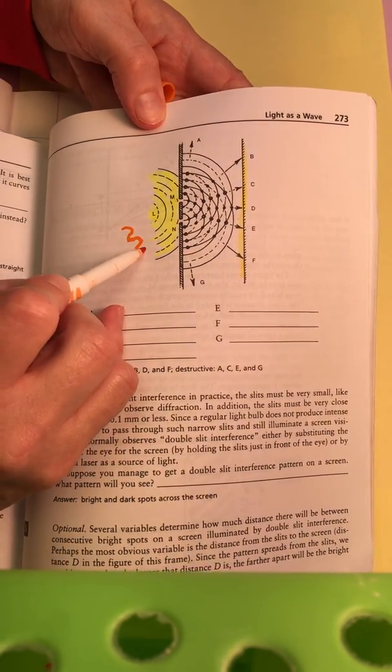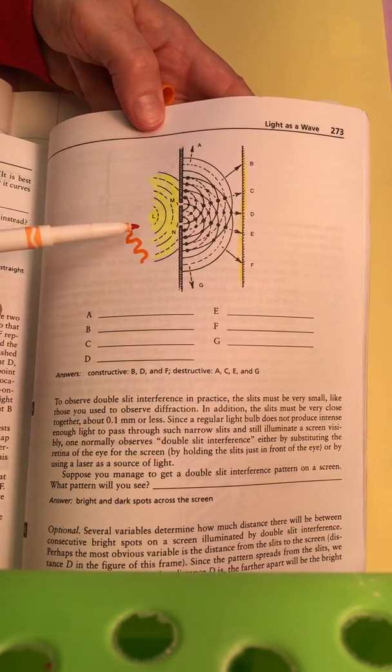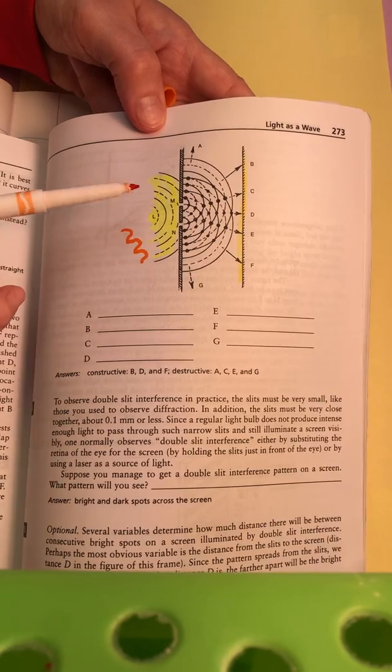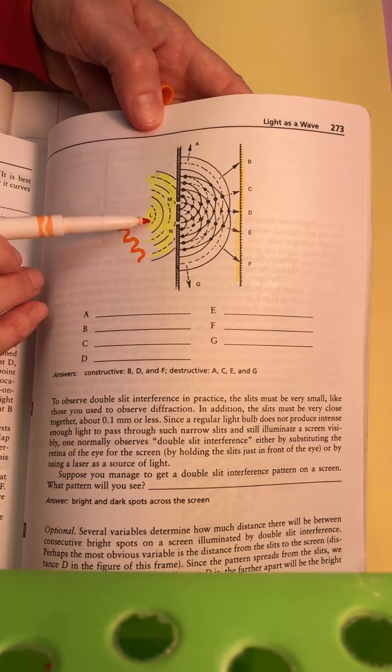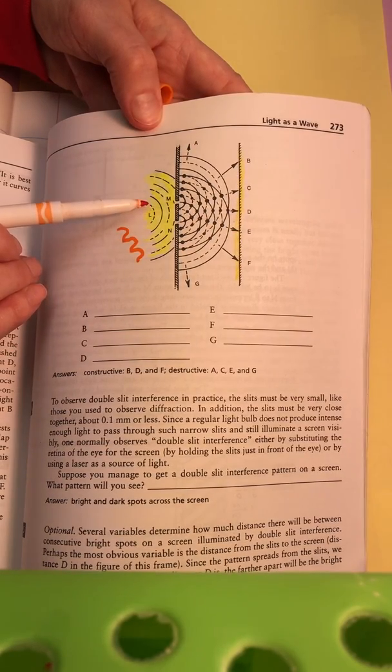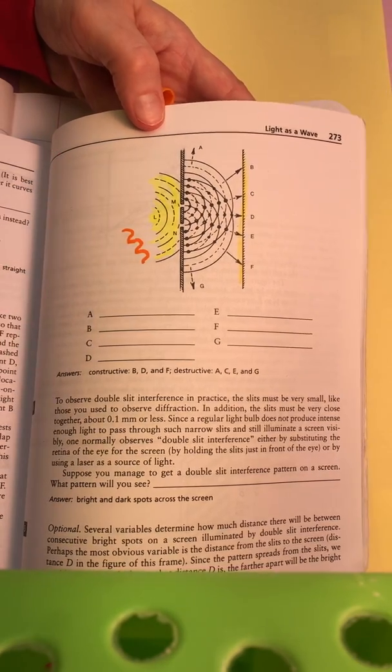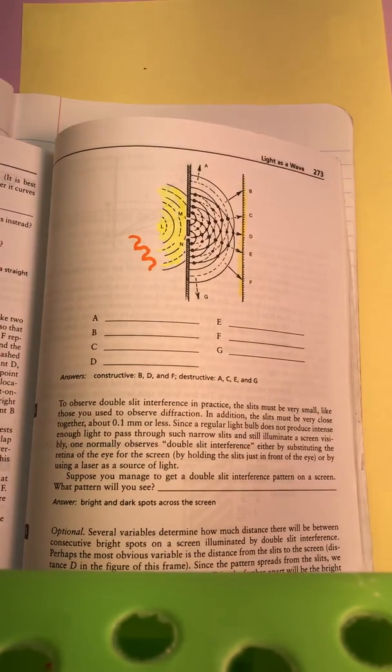Like this, like this, like this. But in order to draw out the crests and the troughs, they're going to have to do this dotted. So let's say the dotted is the trough, and let's say the straight line is the crest, okay? And this is why I'm going to need two colors to do that.